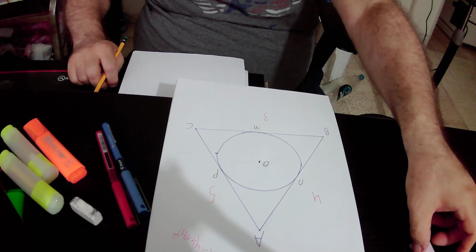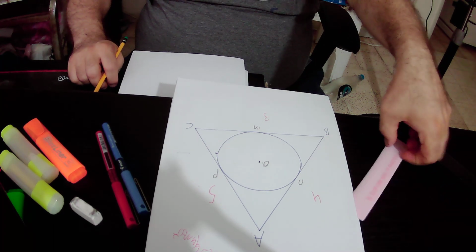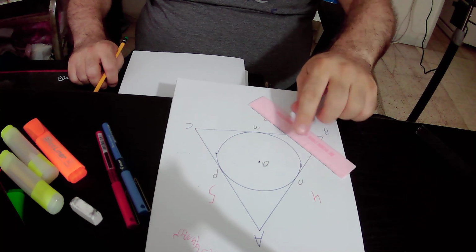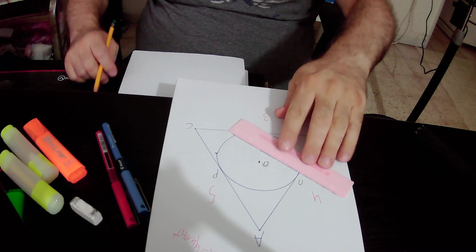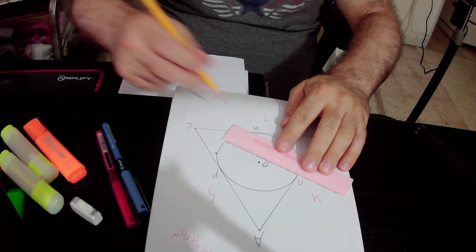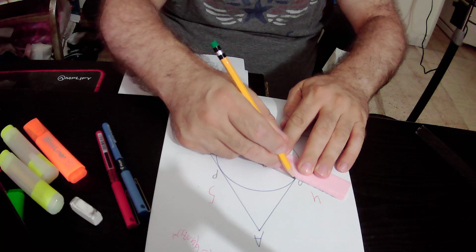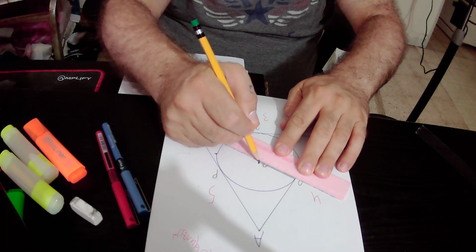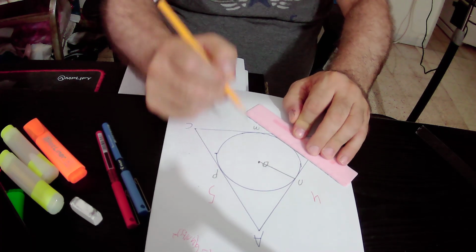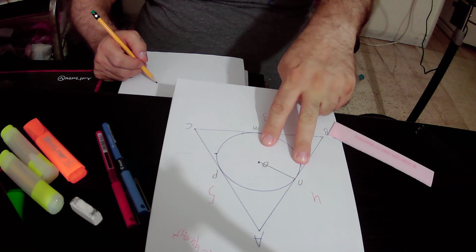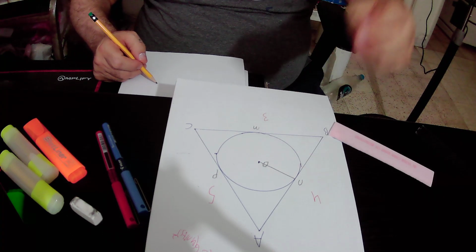Let's connect together points N and O. Actually, line segment NO is the radius of this circle.